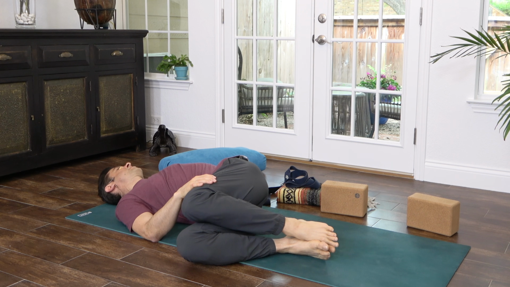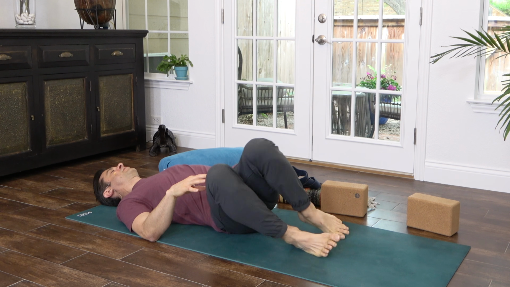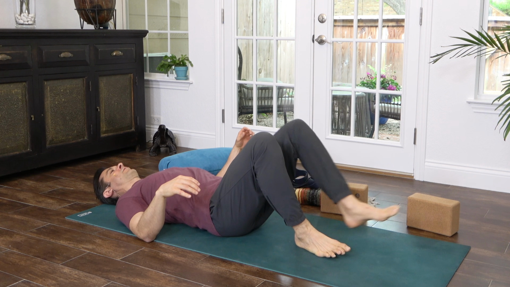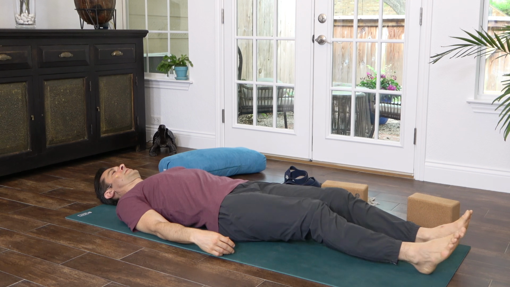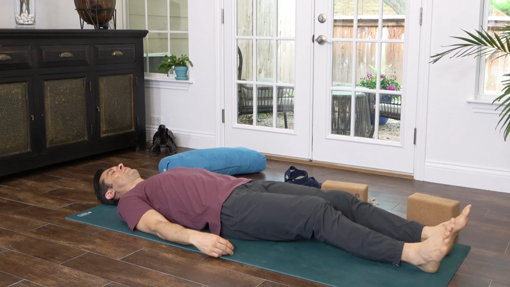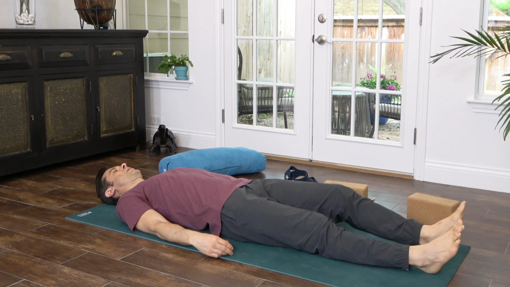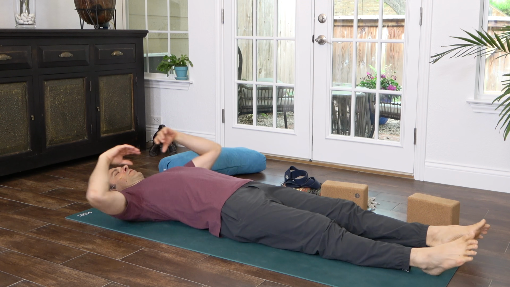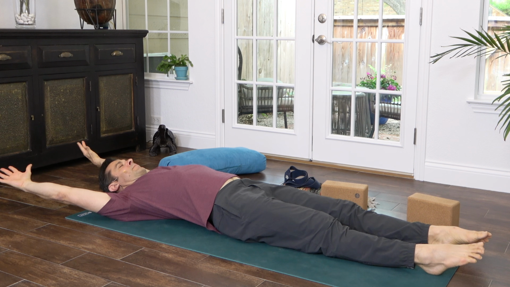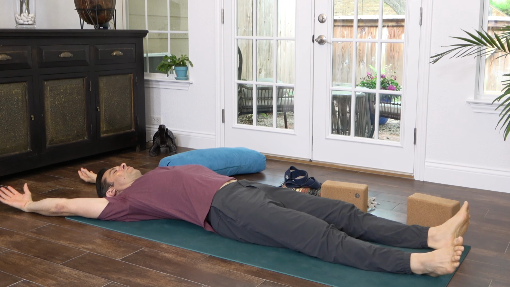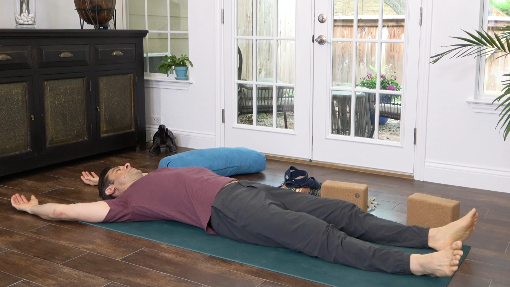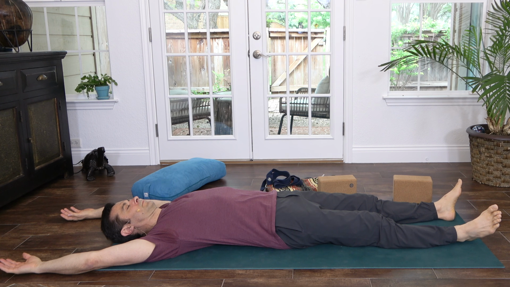Inhale, blink your eyes open, bring the knees back up to center. Extend your legs long on the mat and just pedal the feet a little bit. And then great big breath. Reach your hands overhead. And again, exhale, let your whole body relax and melt. And blink your eyes open.